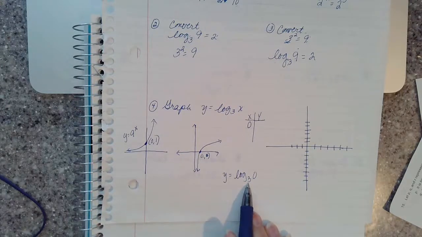So 3 to the first would be 3. 3 to the second, 3 to the third. That doesn't seem to be working. What about 3 to the 0? That would be my most educated guess. 3 to the 0, if you type that on your calculator, is 1. Anything to the 0 is 1.